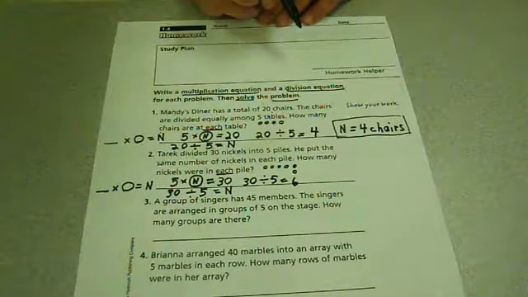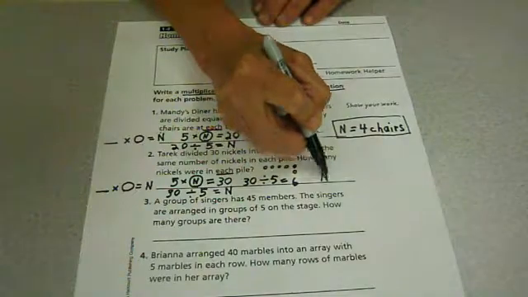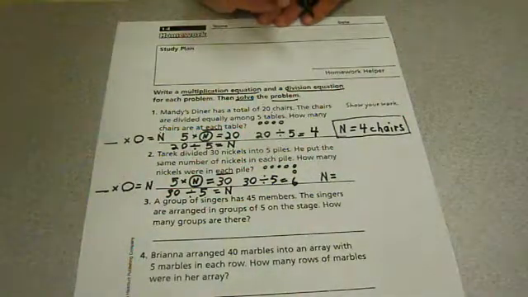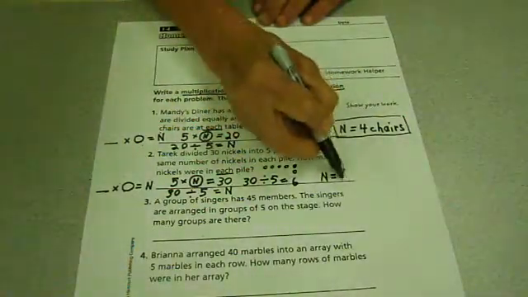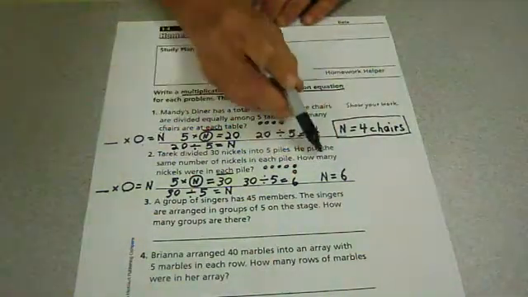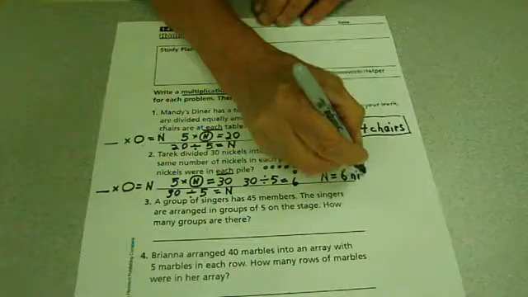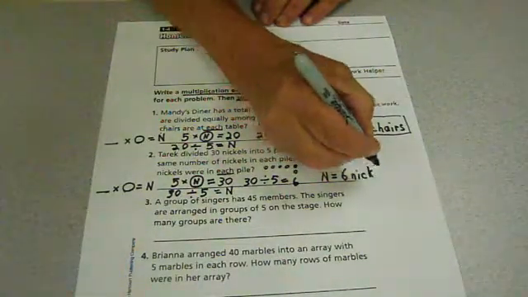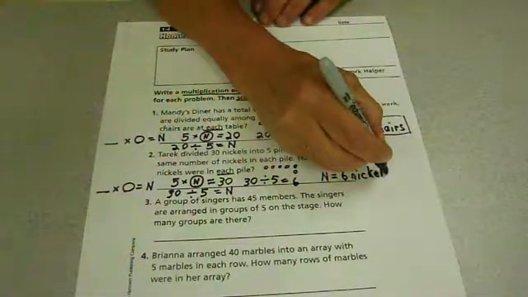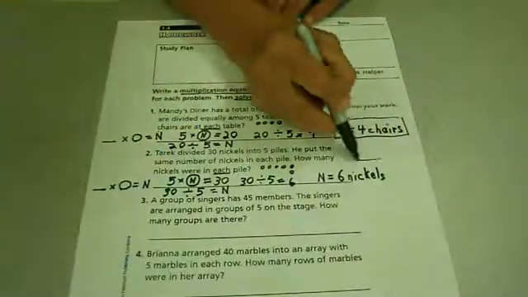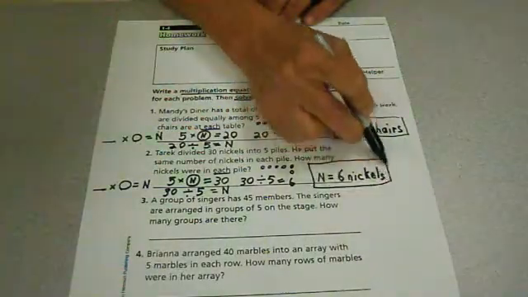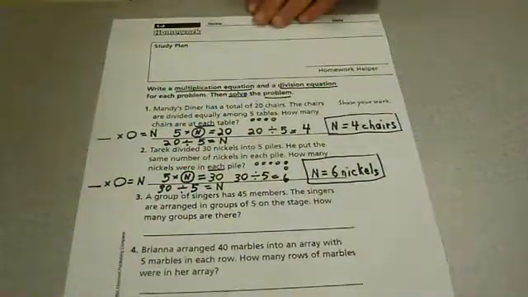Now I have to label my answer. So n equals 6. 6 what? How many nickels? 6 nickels. And I box my answer. Look at the next one.